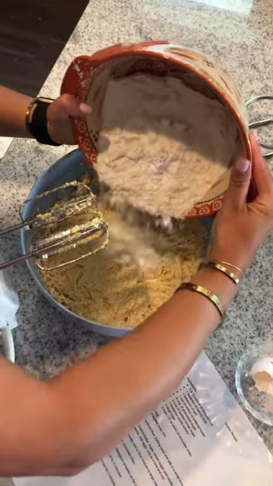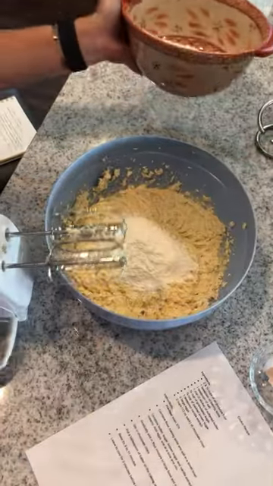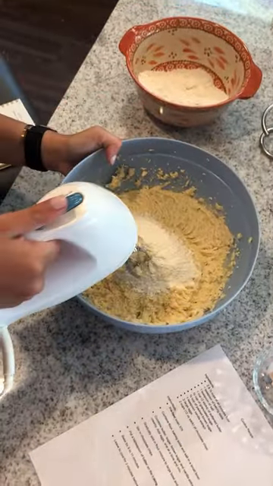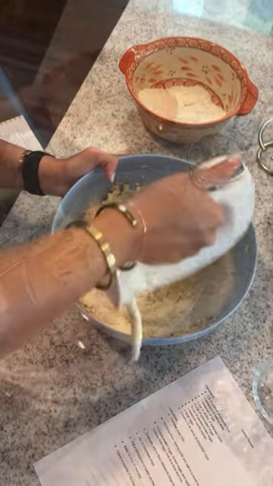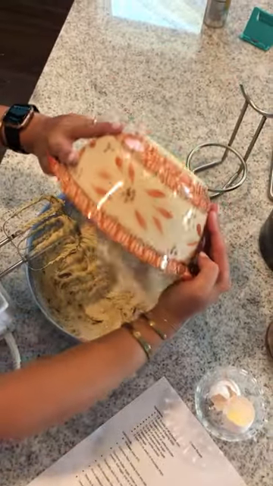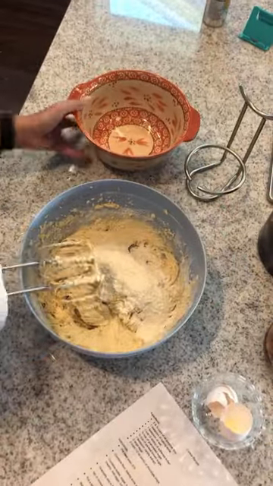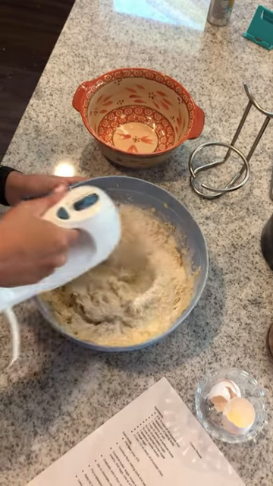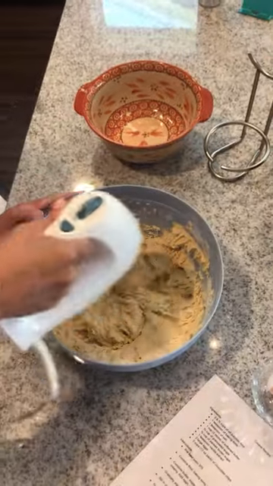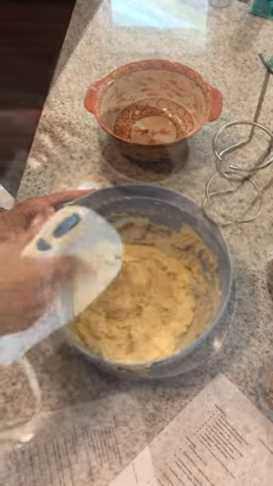Now we will slowly mix in a little bit of our flour mixture until it is all mixed in and the batter is smooth. I am putting in the last bit of flour and then mixing it. Now the batter is all smooth and it's time for our next part.